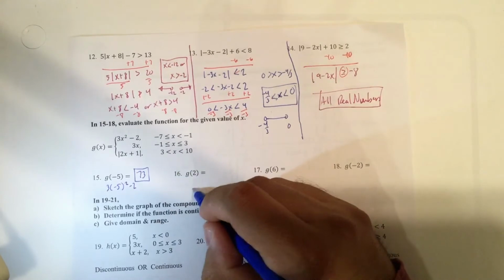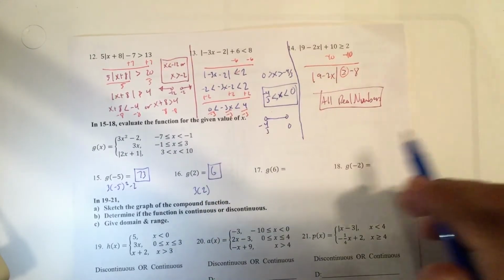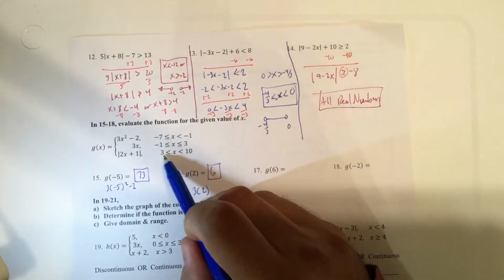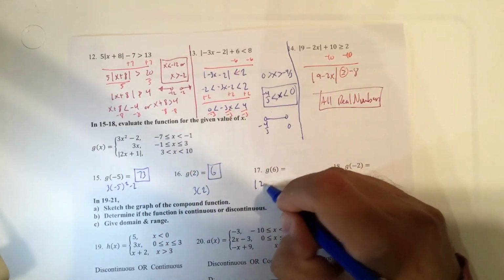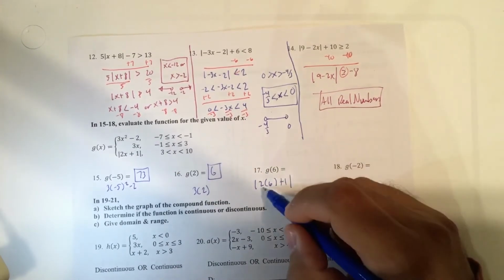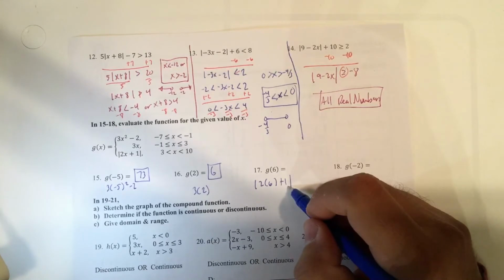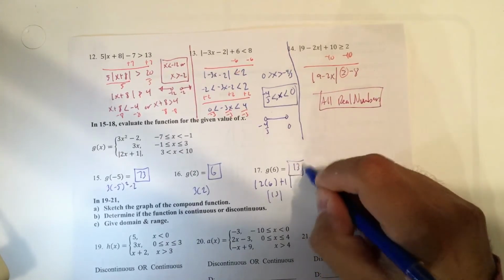All right, for the value of 2, 2 falls between negative 1 and 3. So 3 times x, so we change the x to 2, so 3 times 2 is 6. The 6 is greater than 3 but less than 10. So we plug it into the absolute value of 2 times x, which is 6 in this case, plus 1. 2 times 6 is 12. 12 plus 1 is 13. The absolute value of 13 is 13.